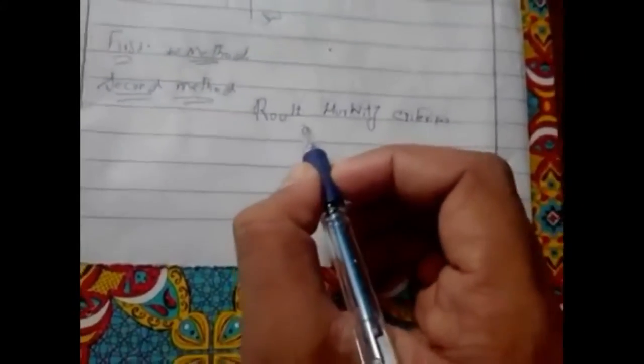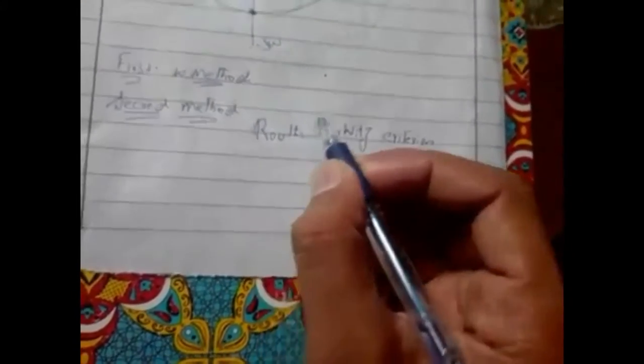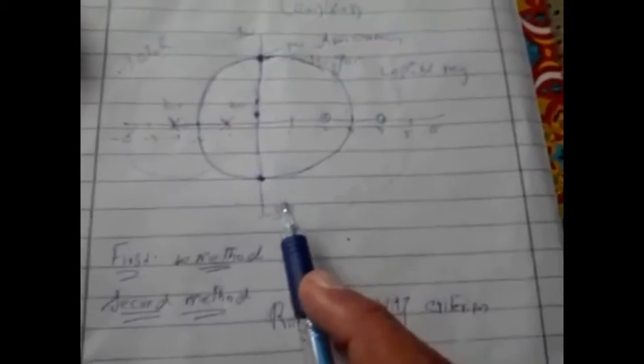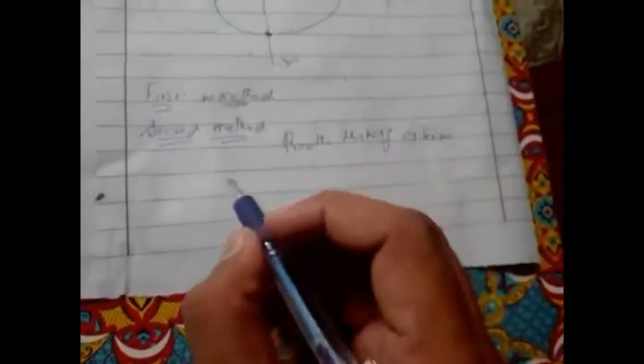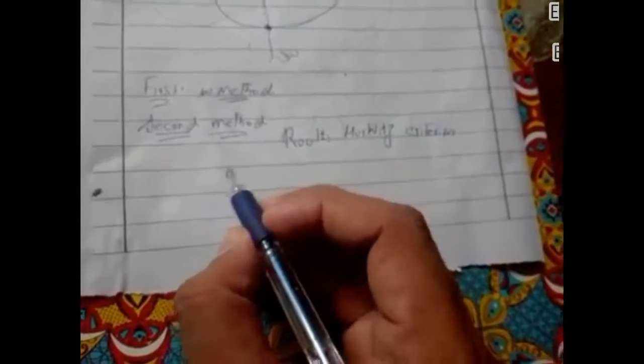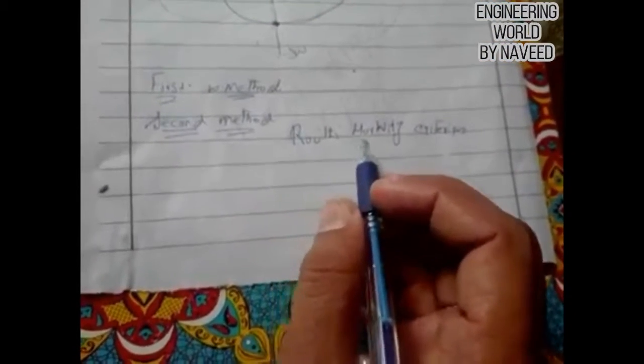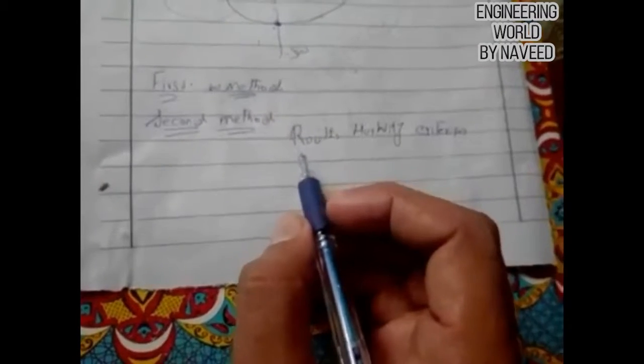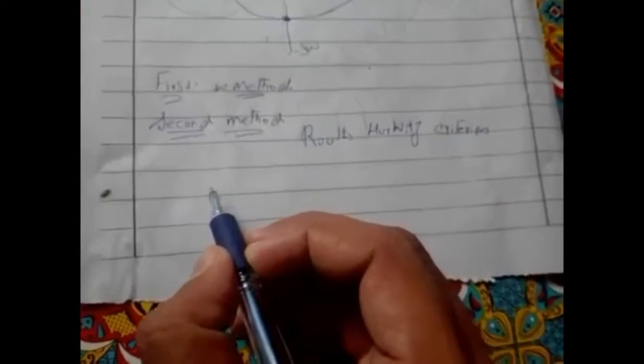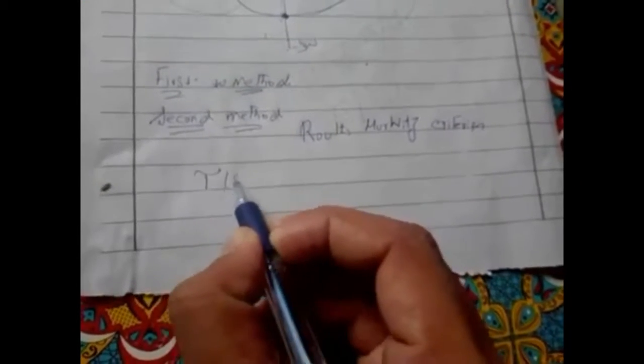So using the Routh-Hurwitz criterion, we find the j omega axis crossing. Here we take an example, and through the Routh-Hurwitz criterion we find the j omega axis crossing as well as the gain at that point.